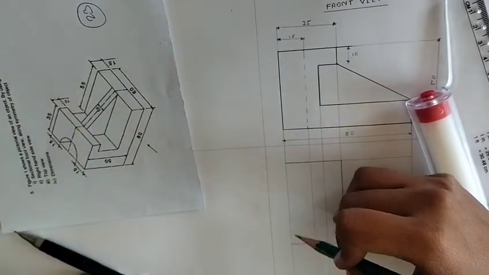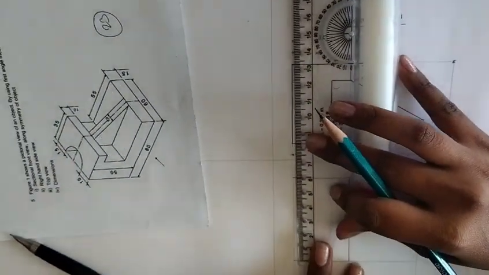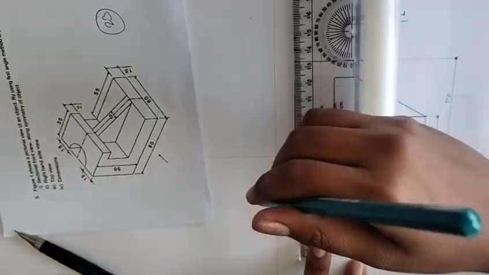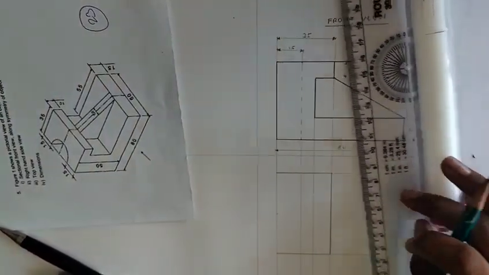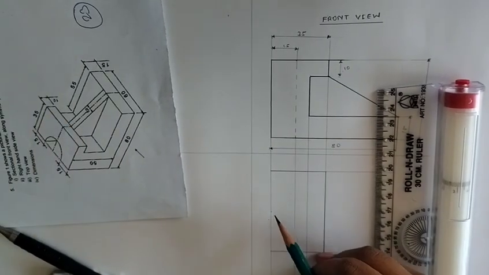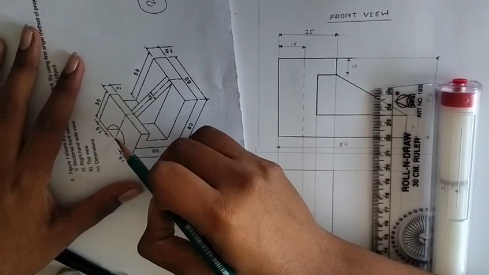After this line is of 60 mm, so its midpoint will be of 30 mm. We will mark the midpoint of 60 mm. After marking the midpoint, from here this circle is of radius 15 mm.